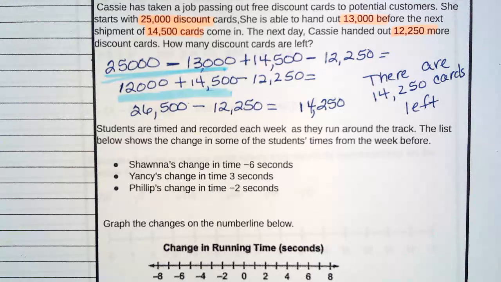Shauna's change in time is -6 seconds. So she took 6 seconds off of her time. Yancey's change in time is 3 seconds. He added 3 seconds. Philip's change in time is -2 seconds, which means he shaved 2 seconds off.